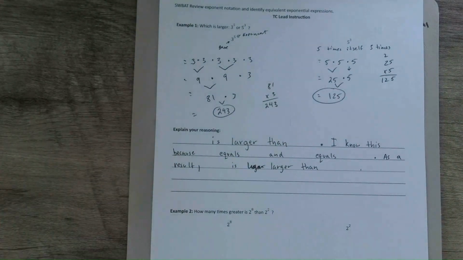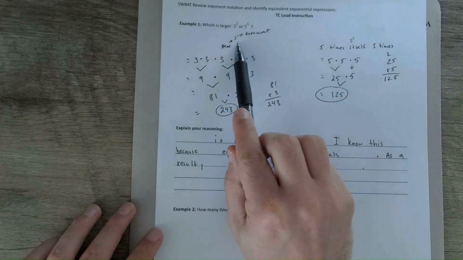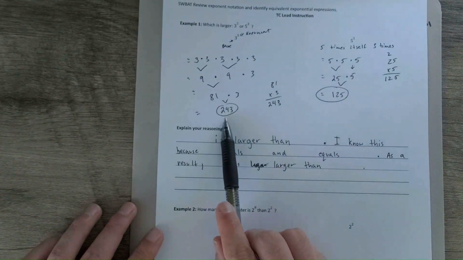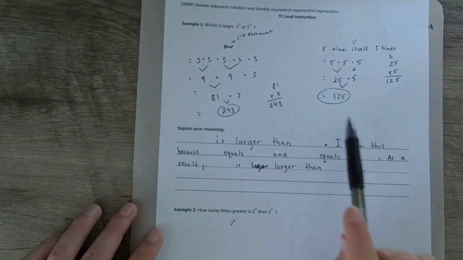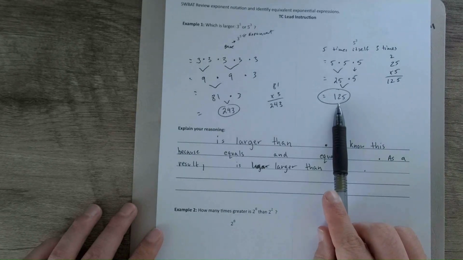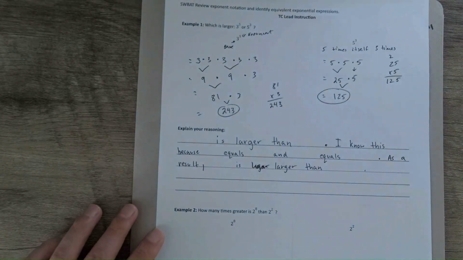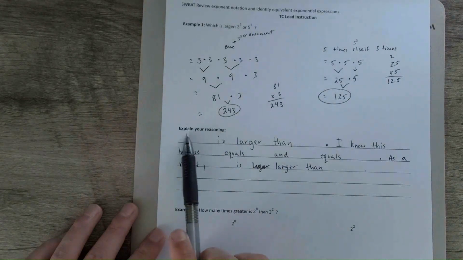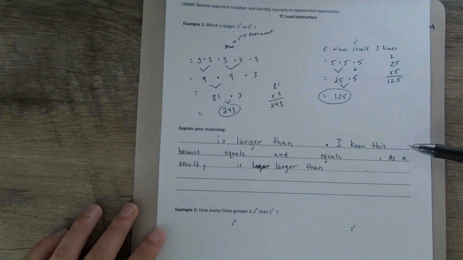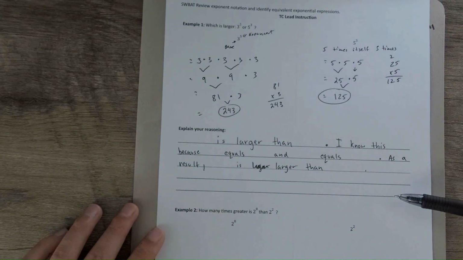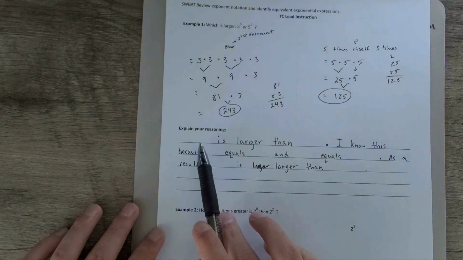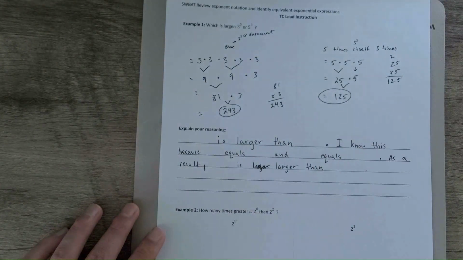And so which one's larger? Well, 3 to the 5th power equals 243. 5 to the 3rd power equals 125. And so what we just learned on MCAS is if it asks you to explain your reasoning, you actually need to write it out. All right? And so blank is larger than blank. This is a good sentence frame. I wrote this out just to save time.